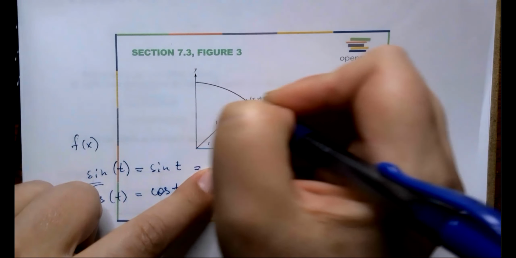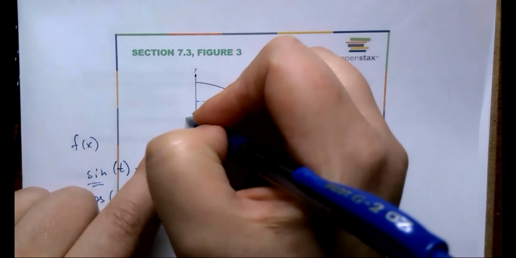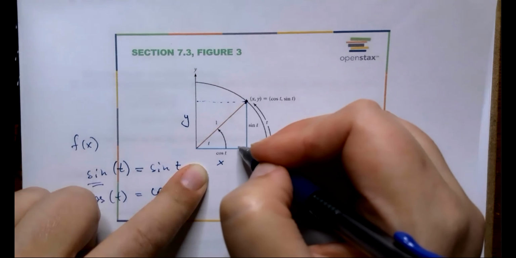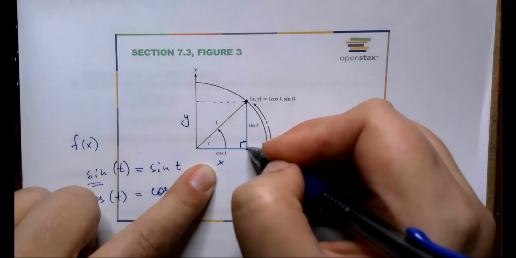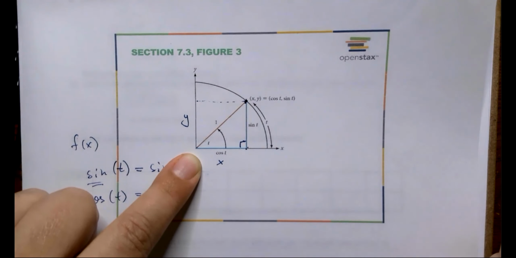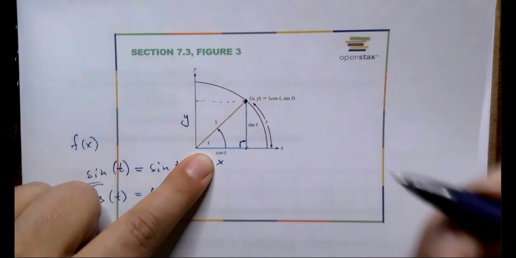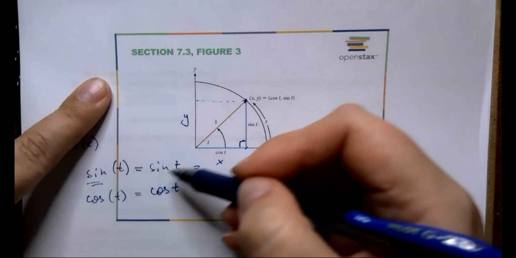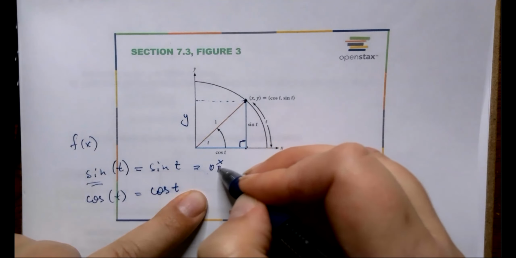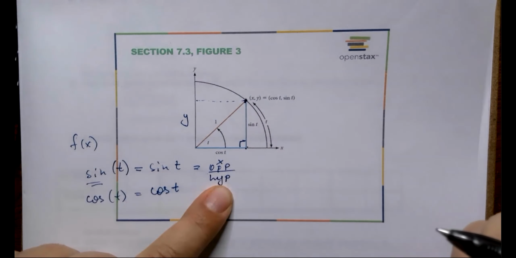And then if you draw a horizontal line, that will give you the y coordinate of this point. Now, since this is a perpendicular line, we have a 90-degree angle. So we're also looking at a right triangle with one of the angles equal to t. Now remember when we defined our sine of t function, we said that it's the opposite over hypotenuse. That was the definition of this function.